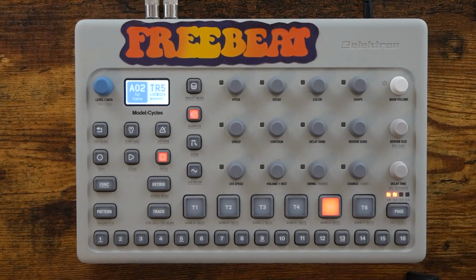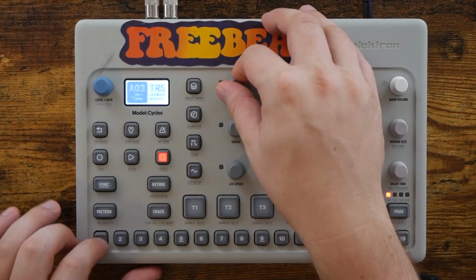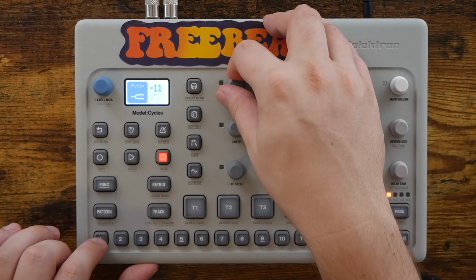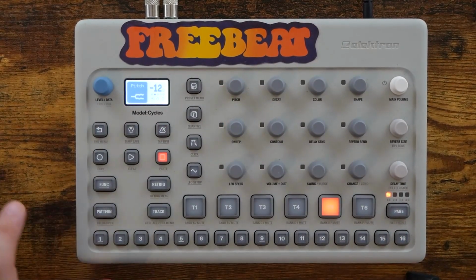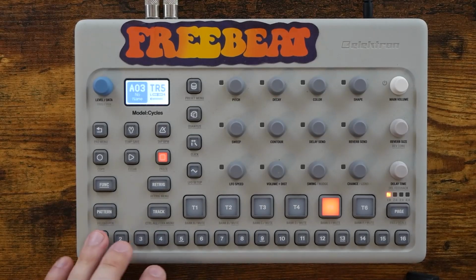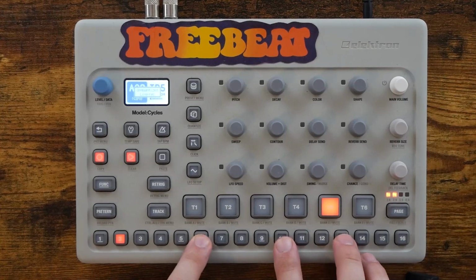Cool. Let's go ahead and go to our next pattern. Once again, we'll drop the pitch down. Now, I just realized I kind of messed up because I changed the parameters of the sound on pattern 2, but it won't be different on patterns 3 or 4. But that's not what this video is about. This is just about working with a different tempo. All right, here we go. 1, 2, 3, 4.